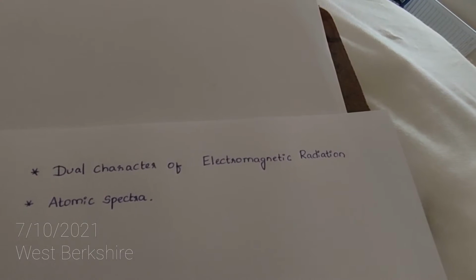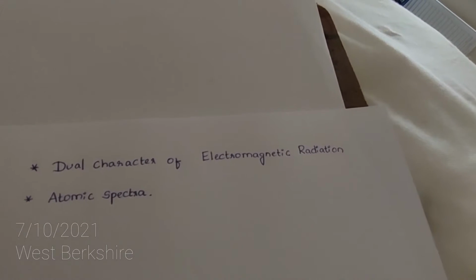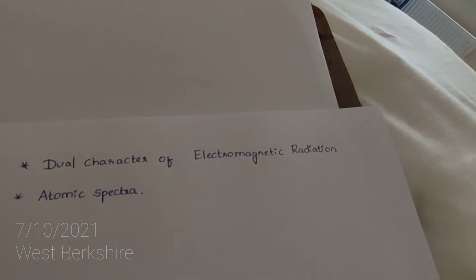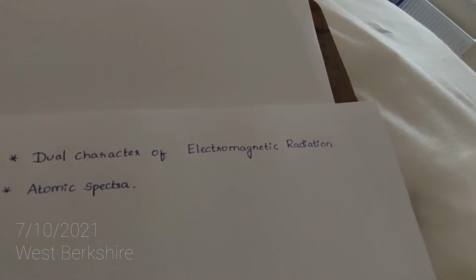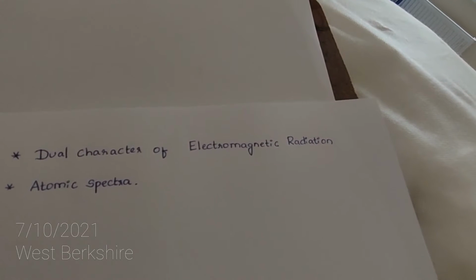So before going to discuss Bohr's atomic model, let's get a quick view of two more atomic structures proposed by Thomson and Rutherford.